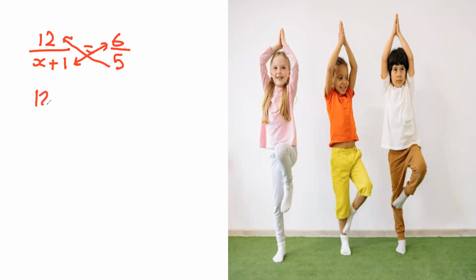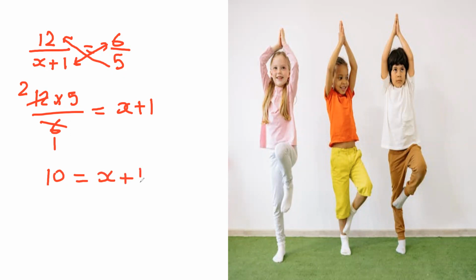So what are we going to have? We're going to have 12 times 5 over 6, and the x plus 1 goes to where the 6 is. Now, reduce, that gives you 1. That gives you 2. Now, 2 times 5 is 10, and you have 1 on the bottom. You don't even have to write that. Equals x plus 1. And when you move the 1 to the other side, it becomes minus 1.